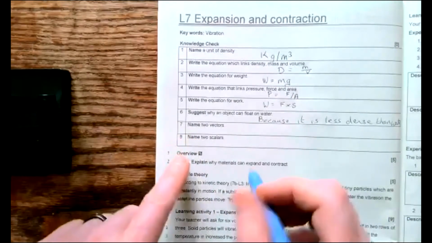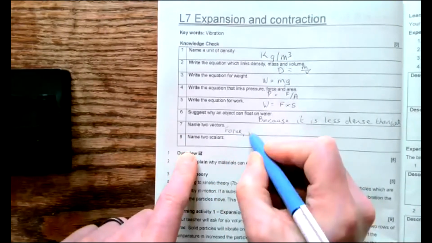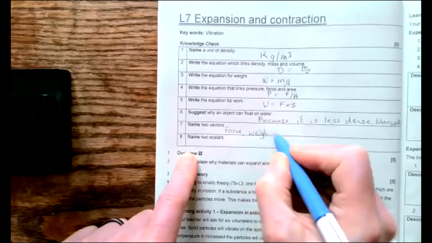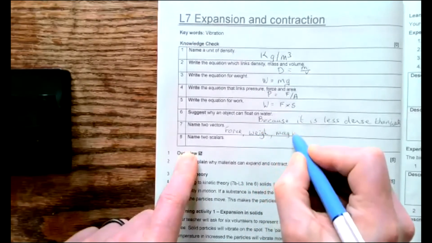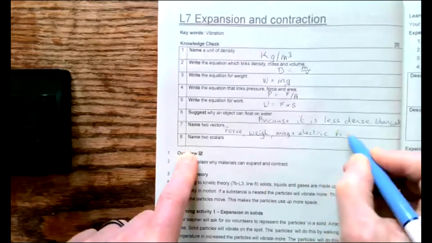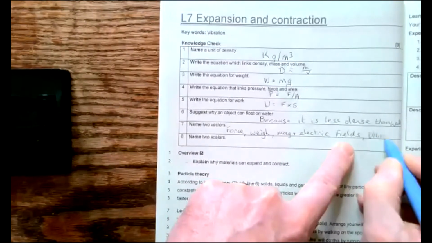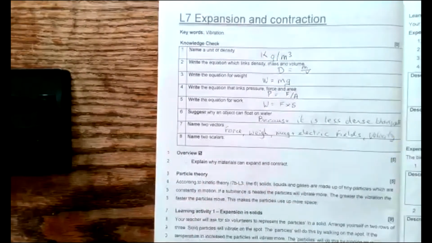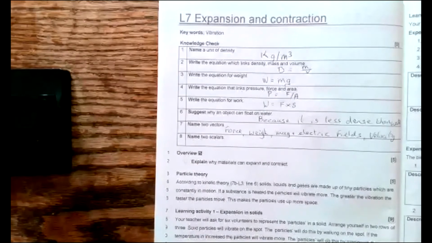Vectors, you could have lots of examples. Force, weight, which is really a force, magnetic and electric fields, velocity. Right, you might have any one of those ones. And again, scalars is pretty much everything else. So I'll leave you to put in some scalars yourself.